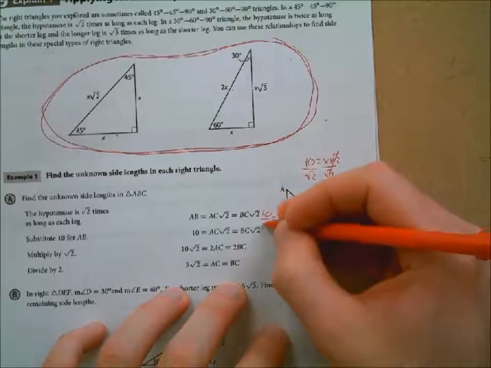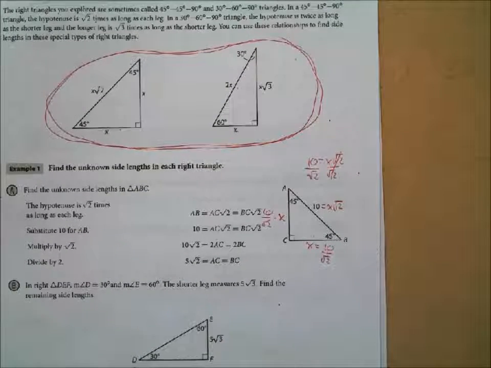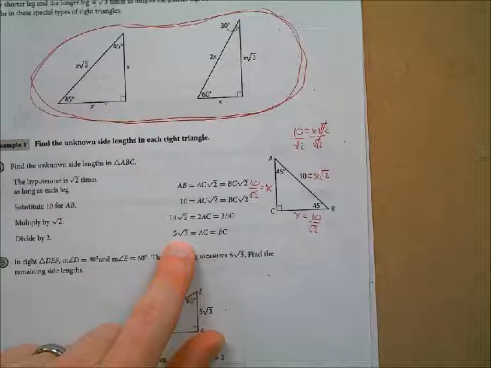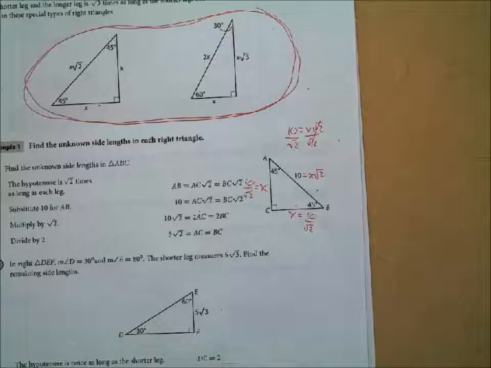Now, if you look at the way that the book answers it, they give the answer as 5 times the square root of 2. But that is equivalent to 10 divided by the square root of 2. If you like, do it in your calculator here. I'll show you. Okay.